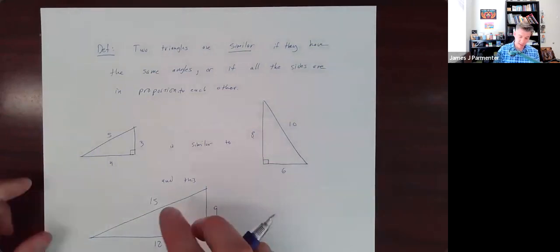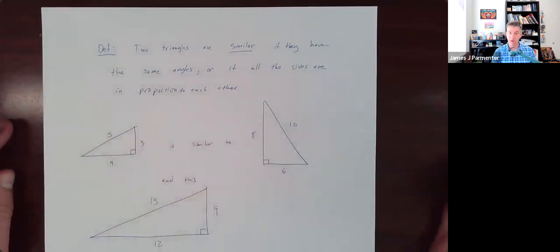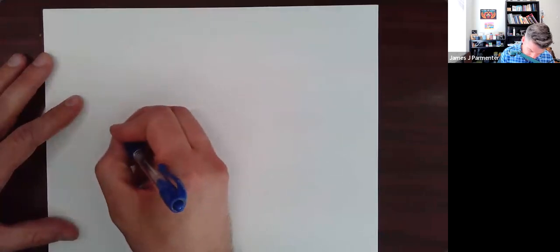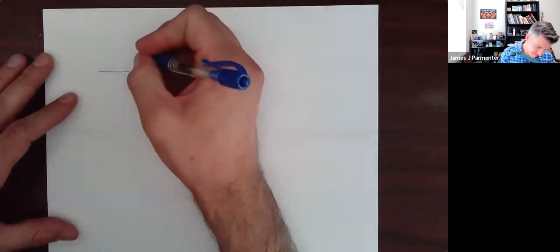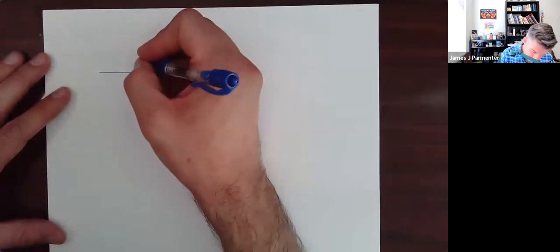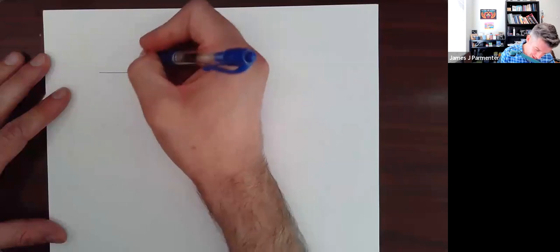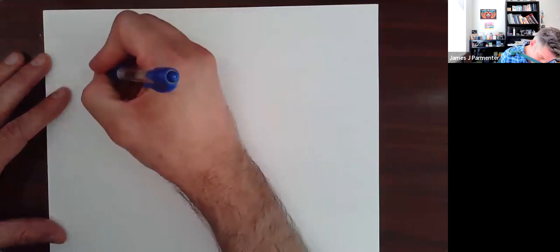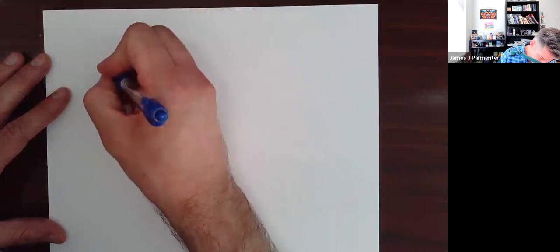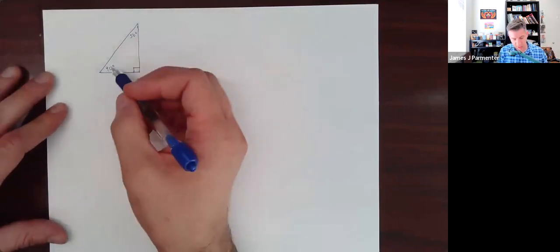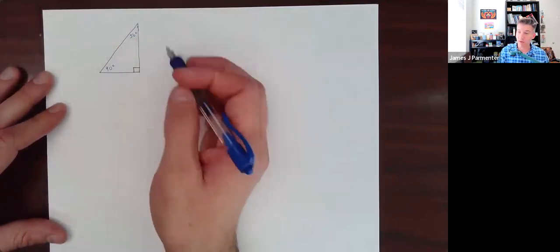So if all the sides are in proportion to each other, that's one way of saying they're similar, or if all the angles are the same. So for example, I'm going to try and draw something, it might not look great. Let's say I have a triangle that looks like this. I'm not great at drawing angles that are not nice angles, so bear with me here. I'm going to make one of them right just because. Let's say this angle is 40 degrees. This angle here is 50 degrees. This angle here is 90 degrees. These two angles always have to add to 90 because the angles of the triangle have to add to 180.